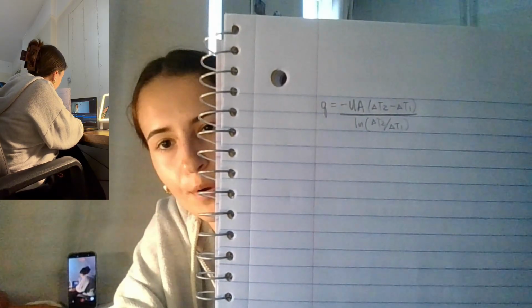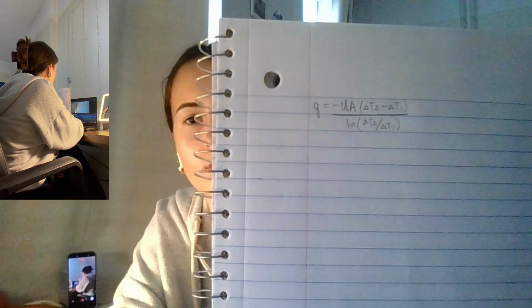So this is what we will get as our simplified equation now. We've solved in terms of Q, and this is actually going to be our log mean temperature difference equation, LMTD for short. That's what we've solved for here.